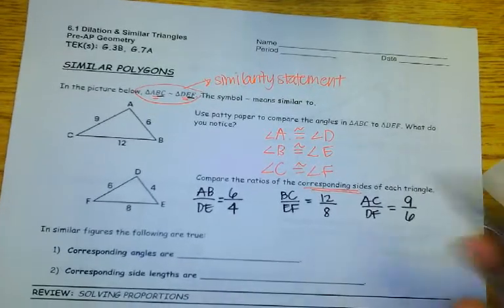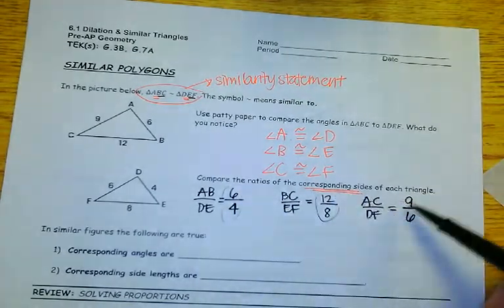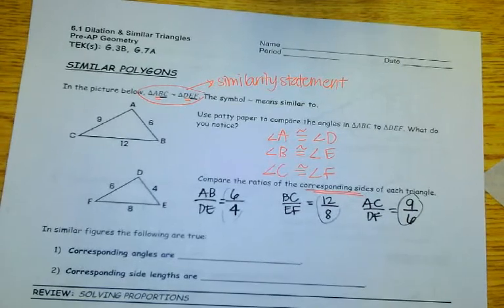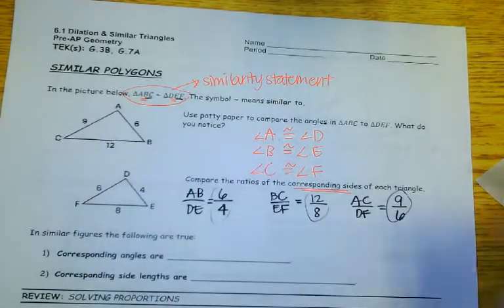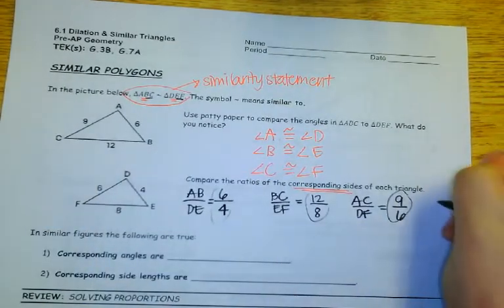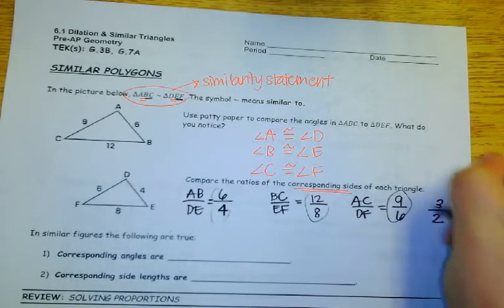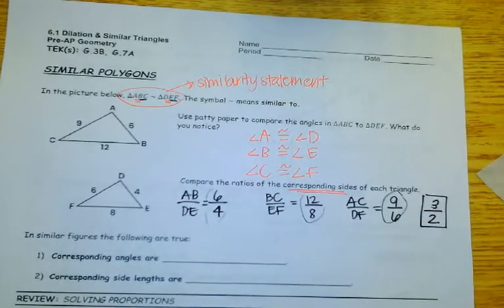When you look at all these ratios, so we have 6 over 4, 12 over 8, 9 over 6. If you were to put that fraction into your calculator, they are all going to simplify down to the same fraction or the same decimal. All of these are equal to 3 over 2. That is the ratio of all the sides.